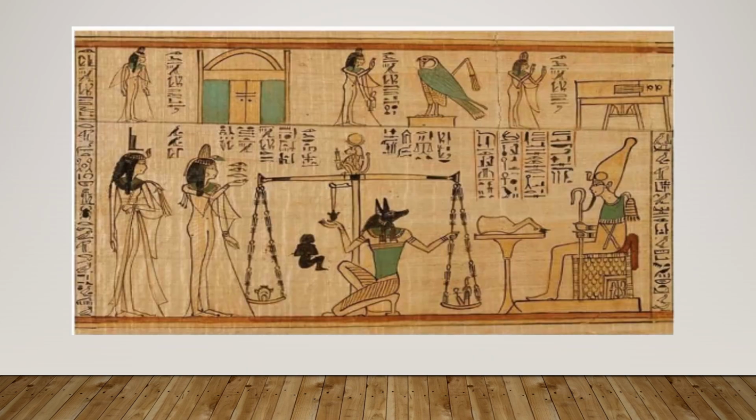Okay, I'm just going to finish talking about Netrit Ma'at. Ma'at, again, as I said earlier, represents the idea of truth, balance, order, justice. And she is always present at the weighing of the heart.